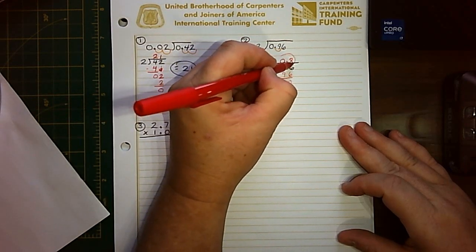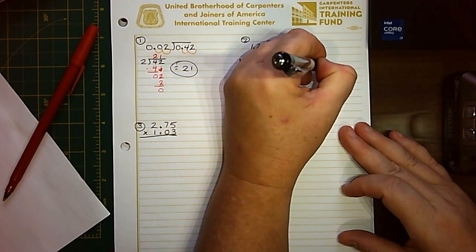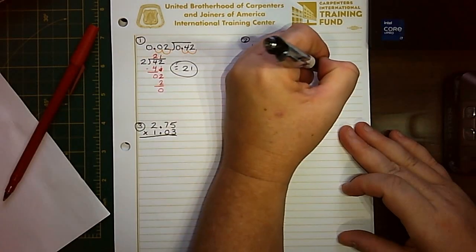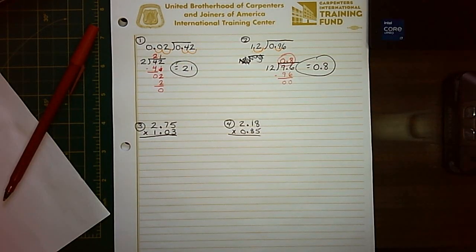So there's our final answer, 0.8. Okay? So you see how you were close there, Tiana, right? You just didn't move the decimal to the appropriate spot. That's all. Okay. Did anybody get something different for number 2?